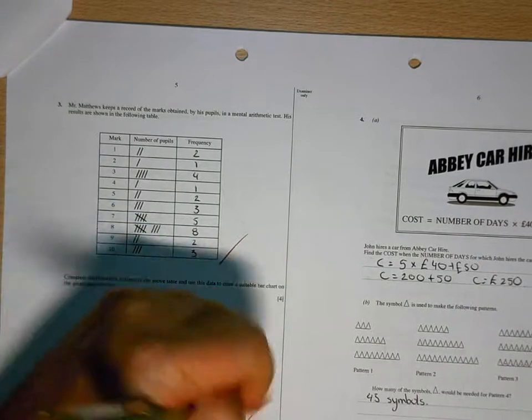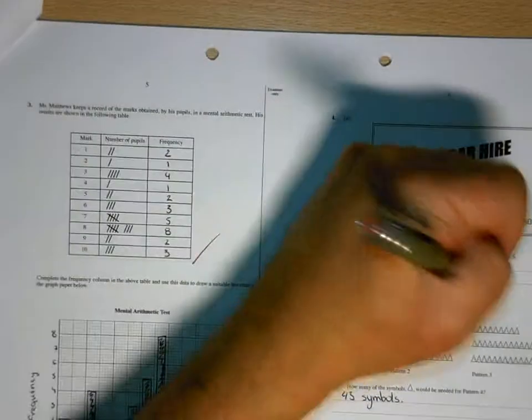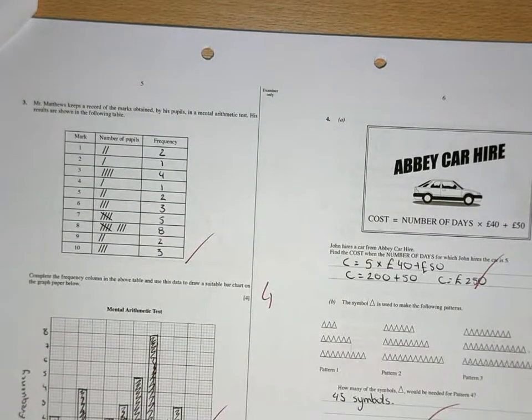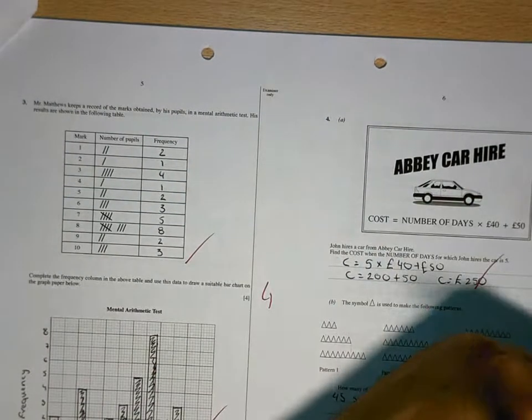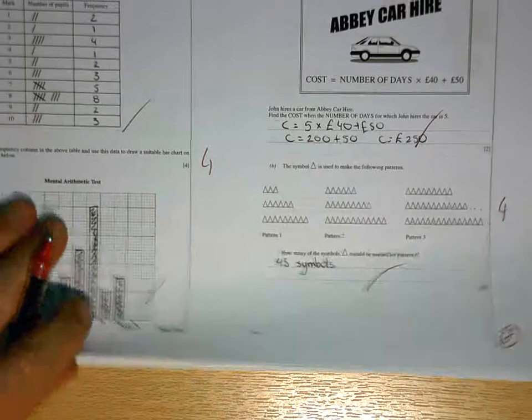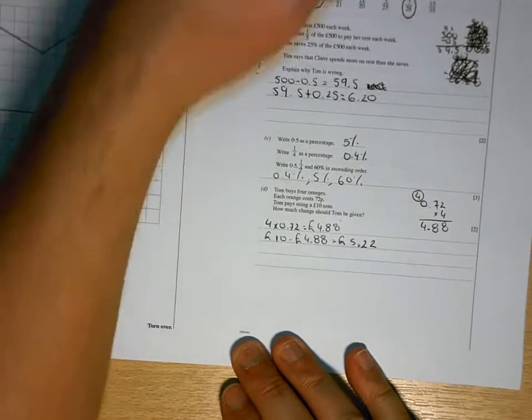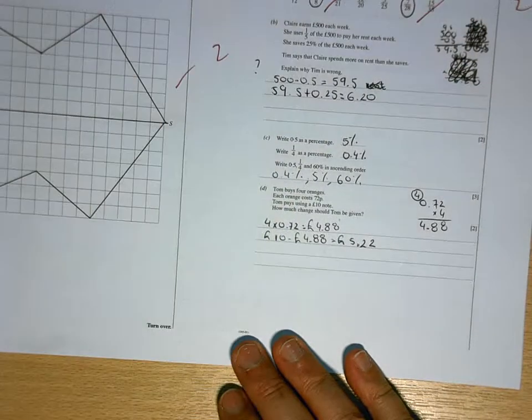That's good. That's excellent. 4 marks for that. 250 and 45 for there. 8 for the page. That's good. That's good.